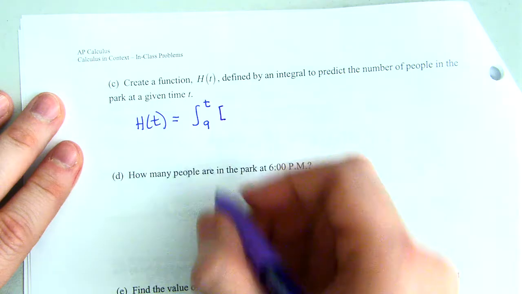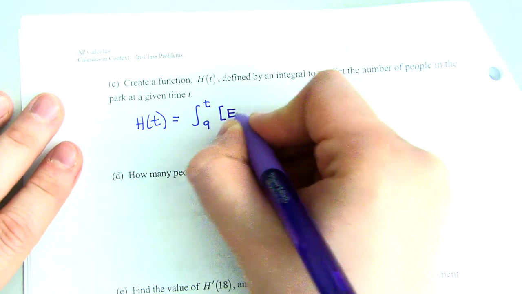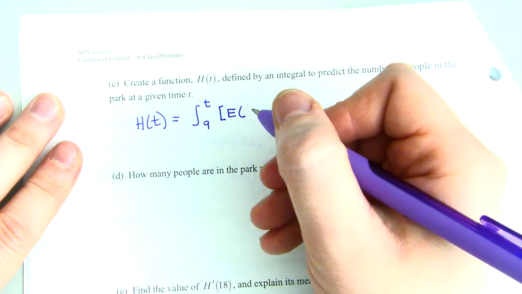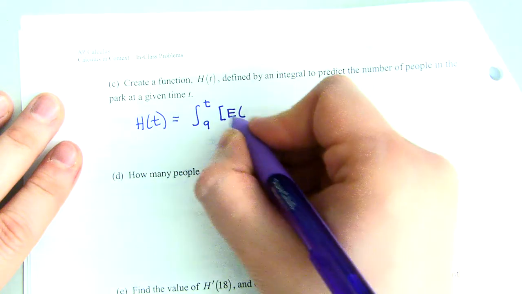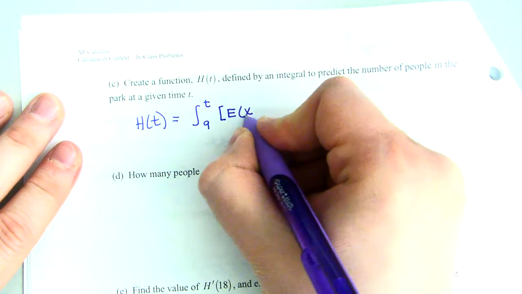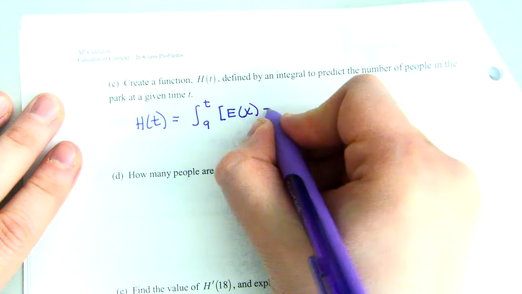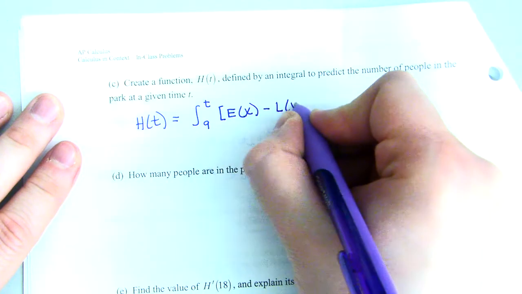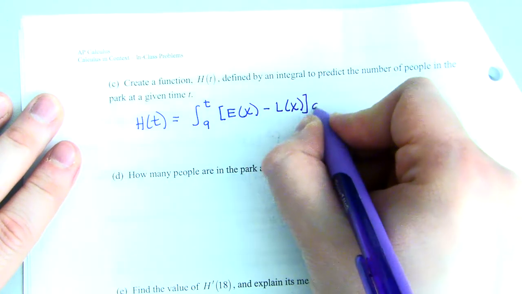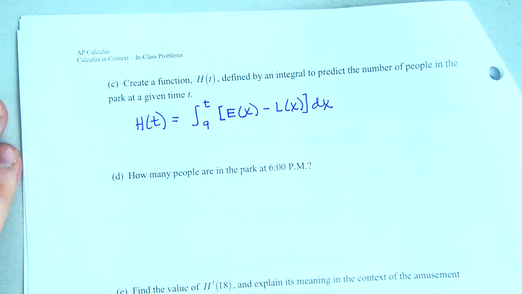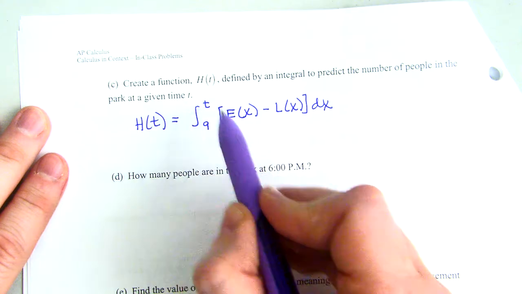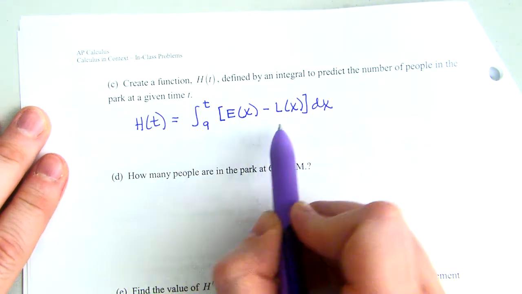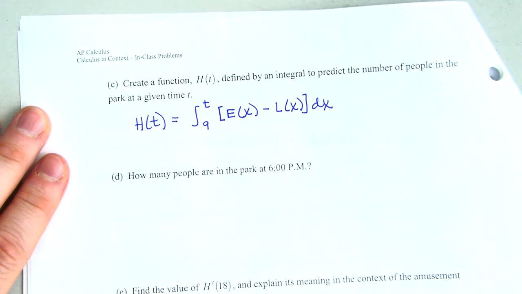I want to integrate the rate that people are entering. That's E. I probably shouldn't say E of t. I should probably use a different variable here so it's different than this one. I'm going to say E of x minus the rate that people are leaving, and I'm going to say L of x dx. This function, defined by an integral, we just plug in a time, we integrate from 9 to that time, and we're going to figure out how many people are in the park at any given time.